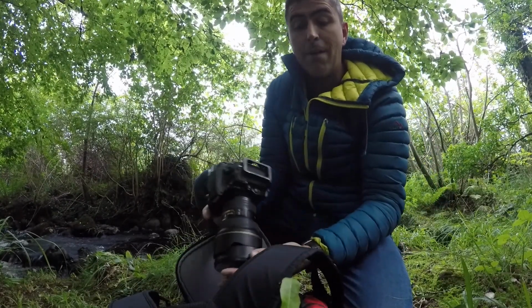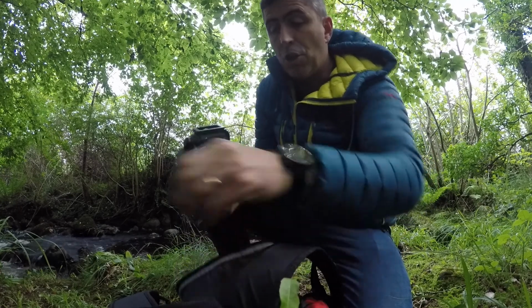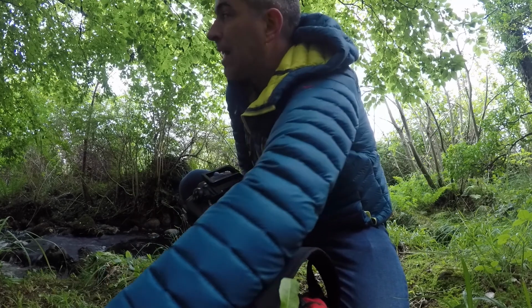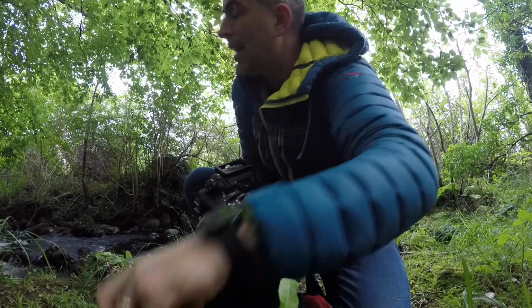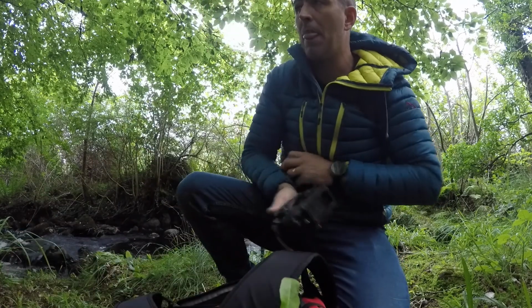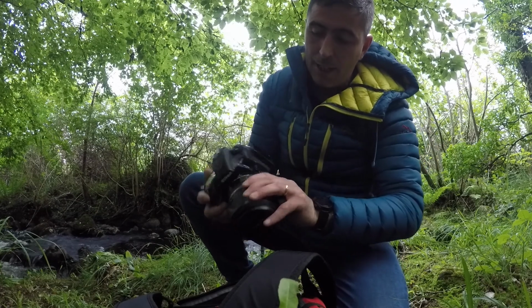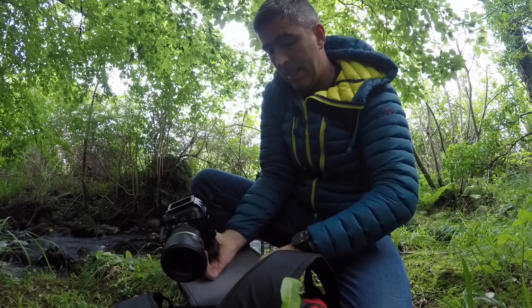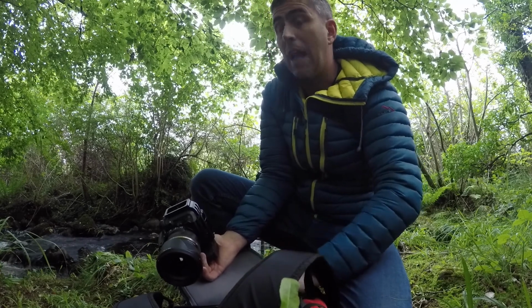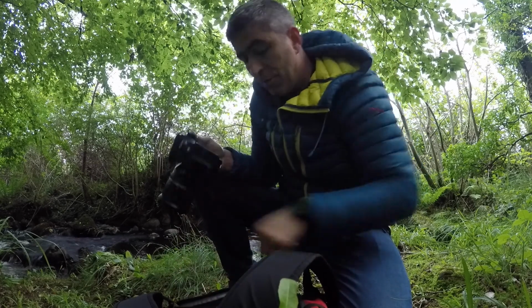So I'm down at the river, and I'm just shooting a wee forest scene. I'm in the middle of a forest here. The light's not fantastic, so it's not. But that's nearly what you need for a forest scene. You're either going to have a nice light shining onto a subject among the chaos, or you're going to have subdued light.